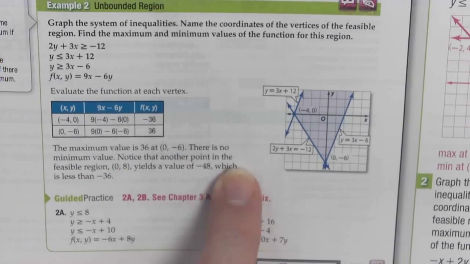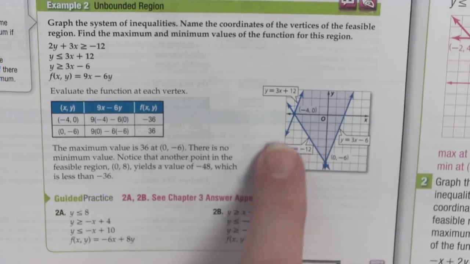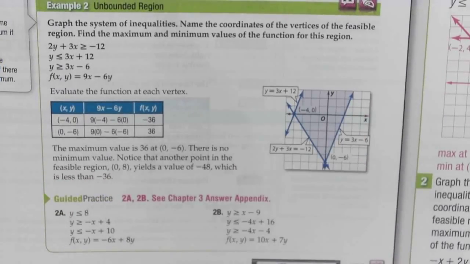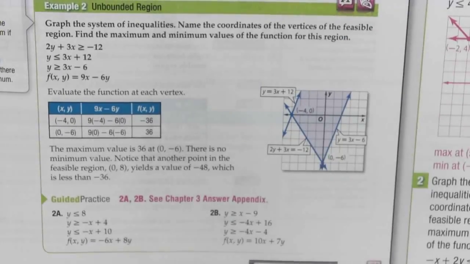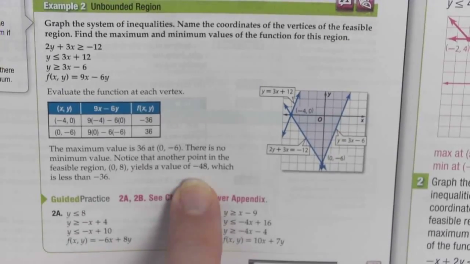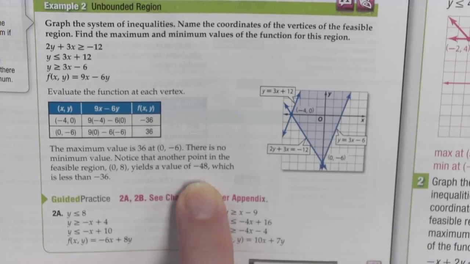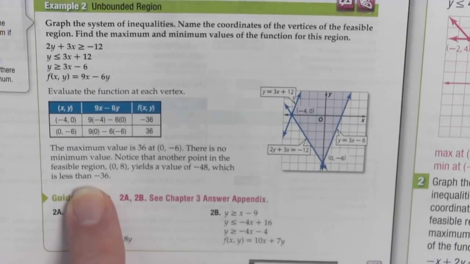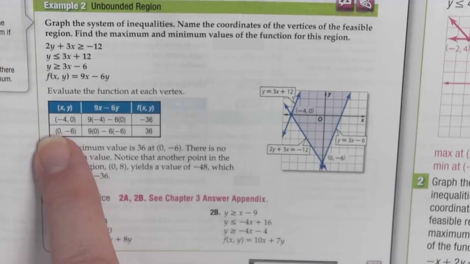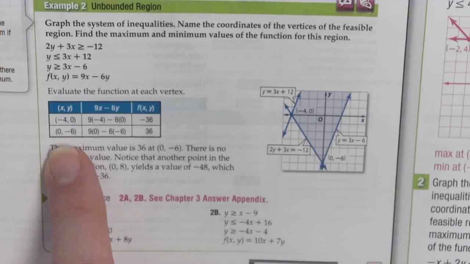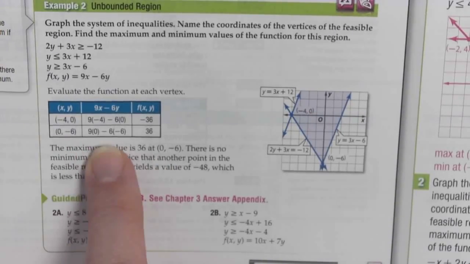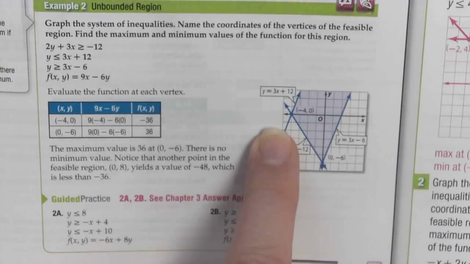Notice that another point in the feasible region, they chose 0, 8. It would be shaded, right? Because it would go right straight up here at 8, yields a value of negative 48, which is less than negative 36. Okay? So at negative 4, 0, we have a maximum value of negative 36. I'm sorry, I said that wrong. At 0, negative 6, there's a maximum value of 36.